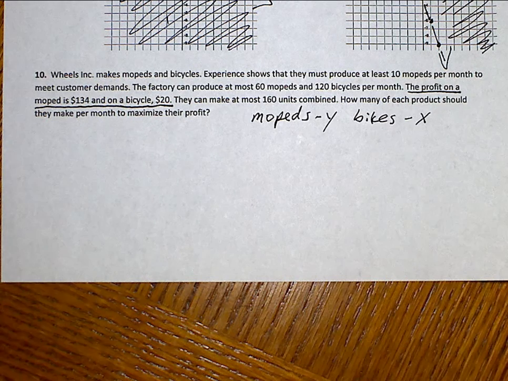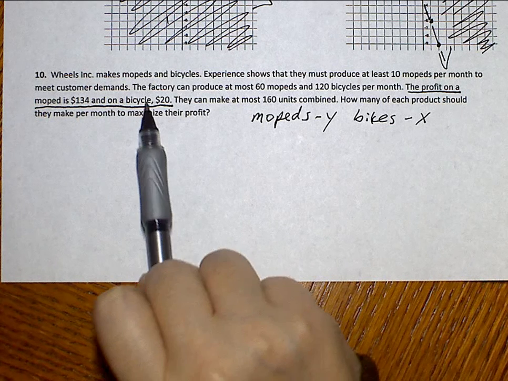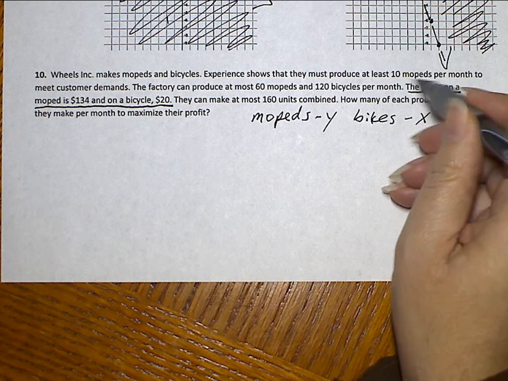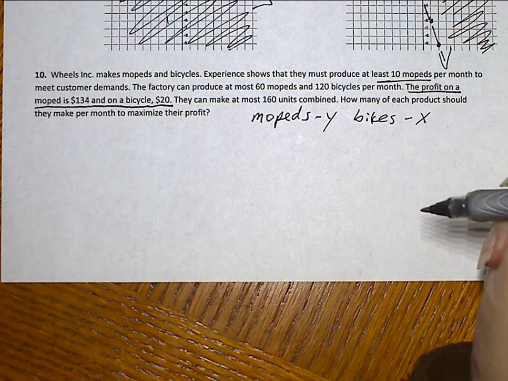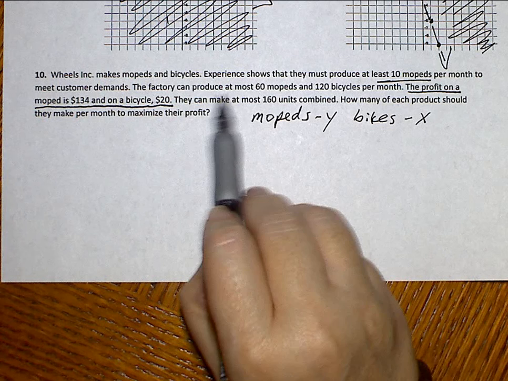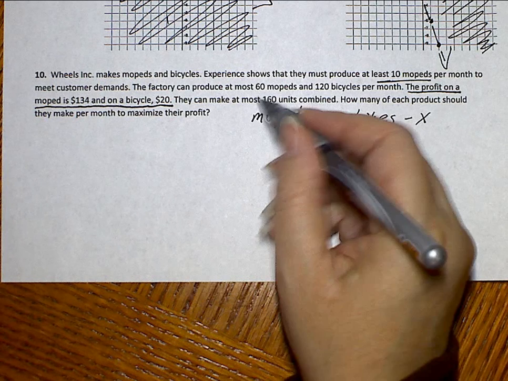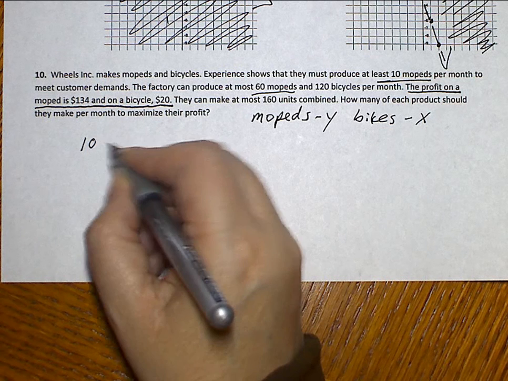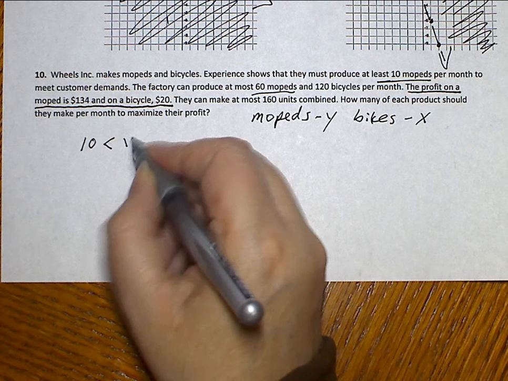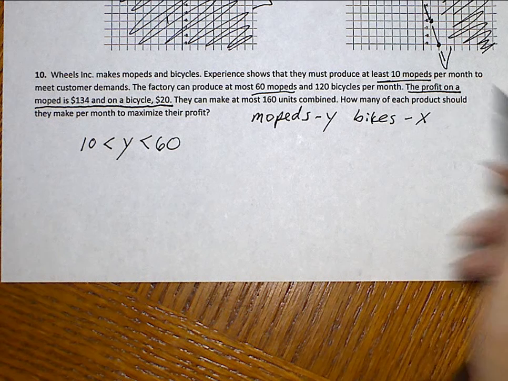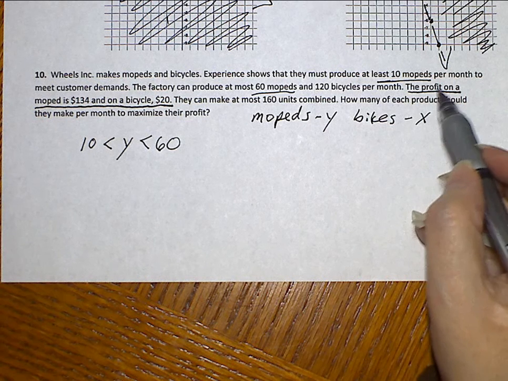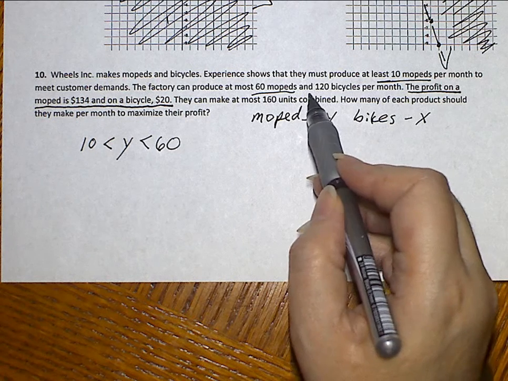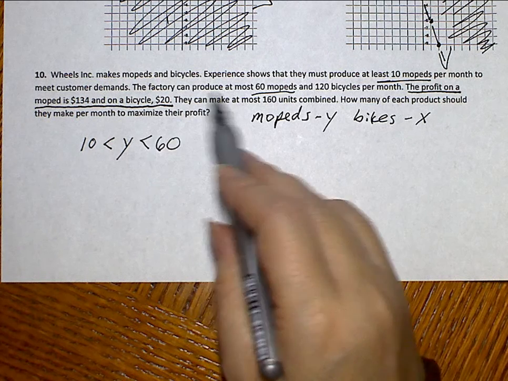And it says that for the mopeds they want to do at least 10, but the factory can produce at most 60. So the mopeds are going to be between 10 is less than or equal to Y, which is less than or equal to 60. And then the only thing they tell about the bikes is that the factory can produce at most 120 bikes.